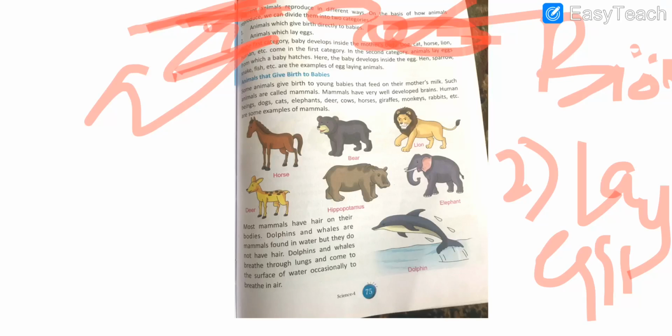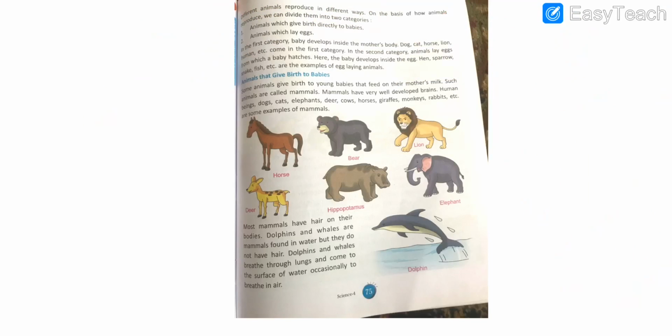In the second one, that is animals laying eggs, students, the baby develops inside the egg. For example, you know the hen, which is a domestic animal present at our houses. We know the hen gets its babies after hatching the egg. Another example of an egg-laying animal is the sparrow or snake.